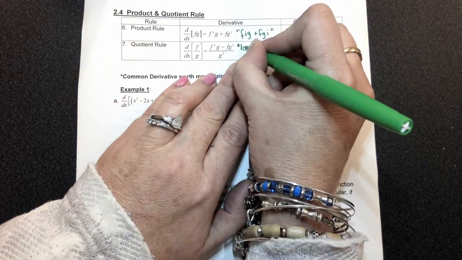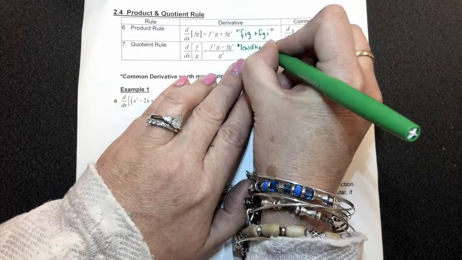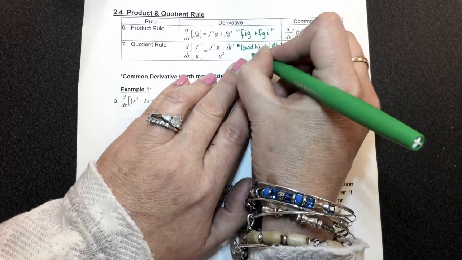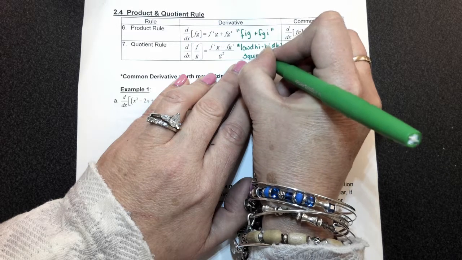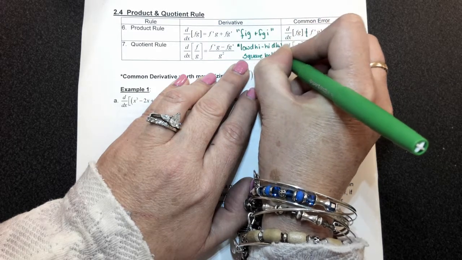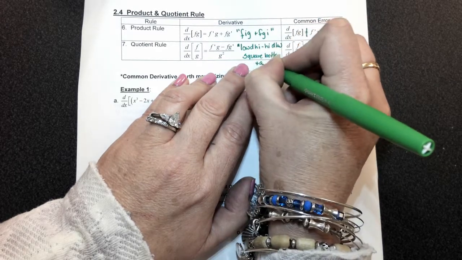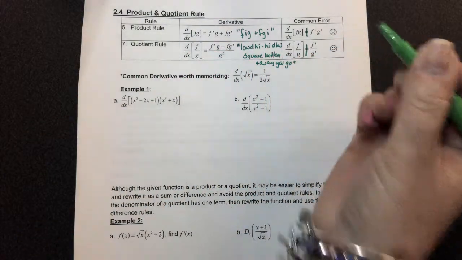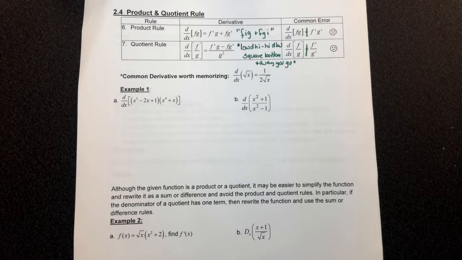A little saying I like to use, a little song, I would sing it, but I'm not going to. Low d high minus high d low, square the bottom, and away you go. I don't know, the away you go just adds something to it. So again, just like I use fig figgy for product rule, low d high minus high d low, square the bottom, and away you go. Just a little phrase to help you possibly remember the quotient rule.